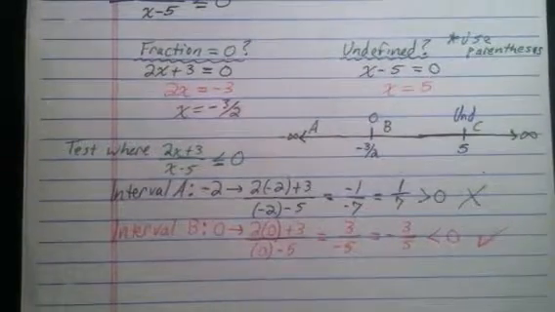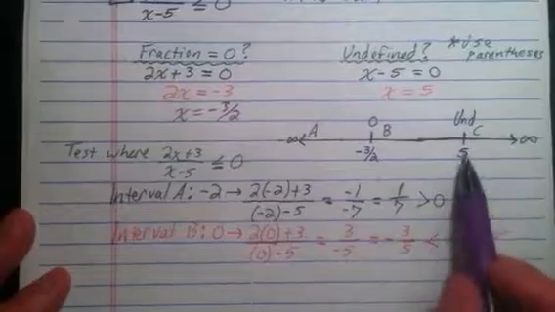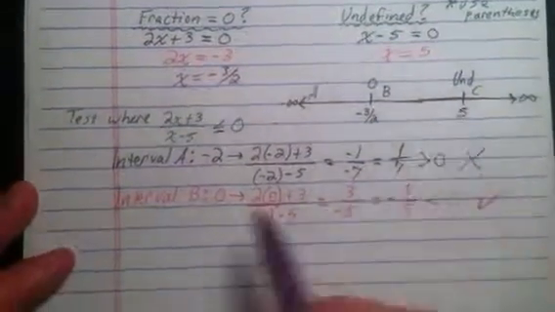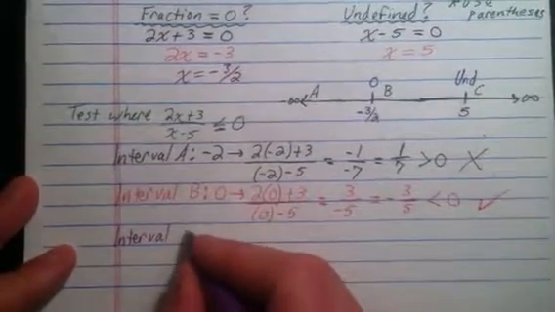Lastly, we have to check region C. So anything that's to the right of +5. So we can use +6 to check.